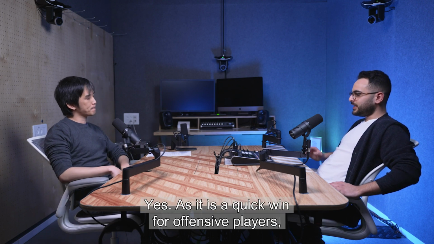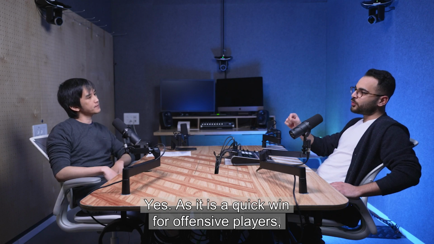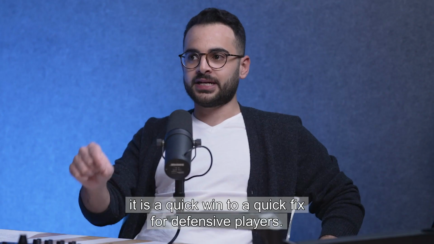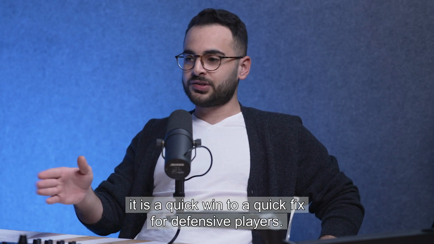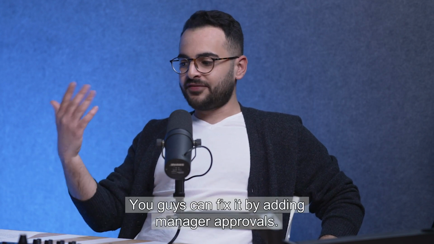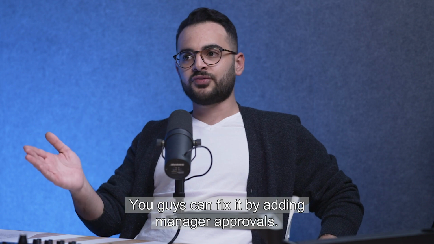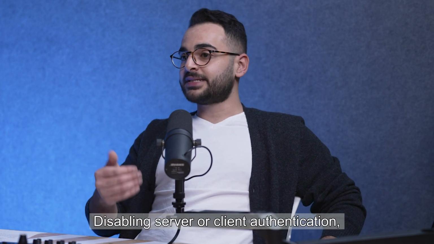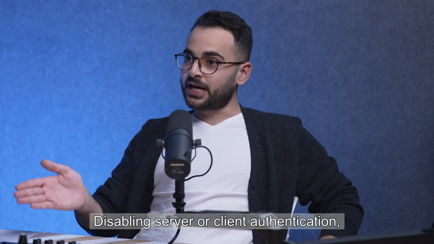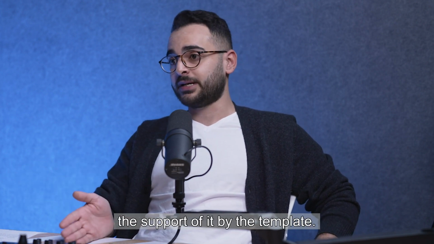Yeah, and as it is a quick win for offensive players, it is a quick fix for defensive players. You can fix it by adding manager approvals, even not a single one but two of them. Disable server or client authentication support by the template.